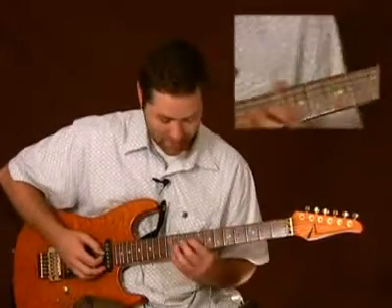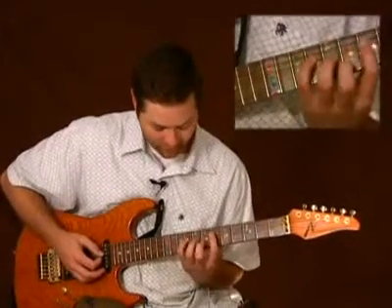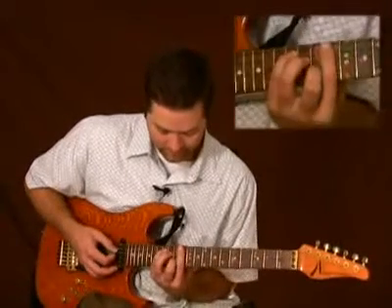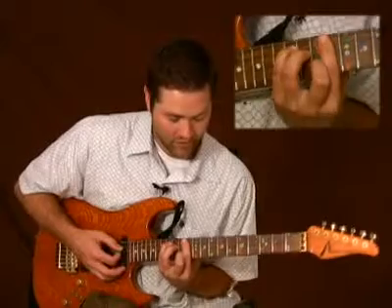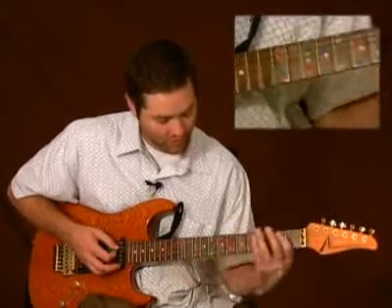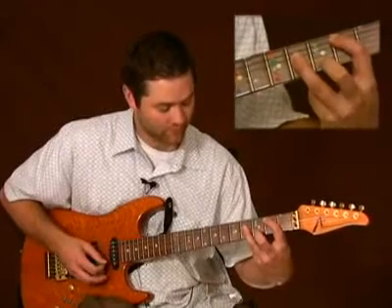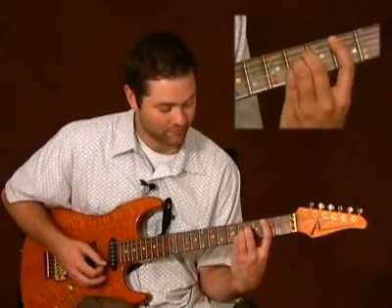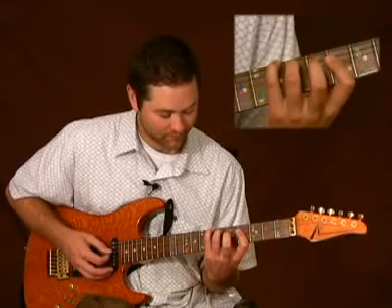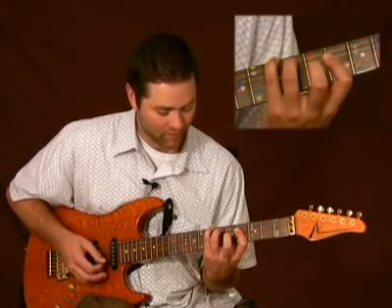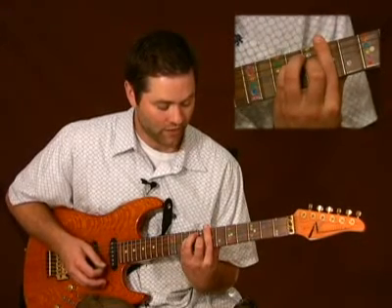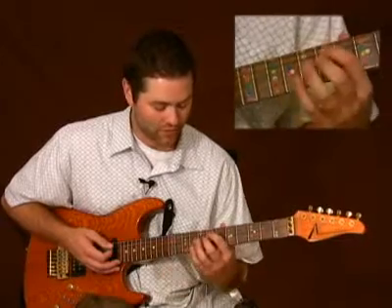So if we want to do B using our C form, let's see, that'd be up here. B chord using C form. B chord using my A form. I can play it like this. My B chord using my G form. B chord using my E form. And finally, my B chord using my D form.